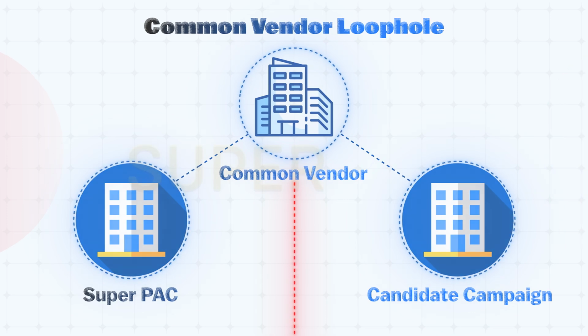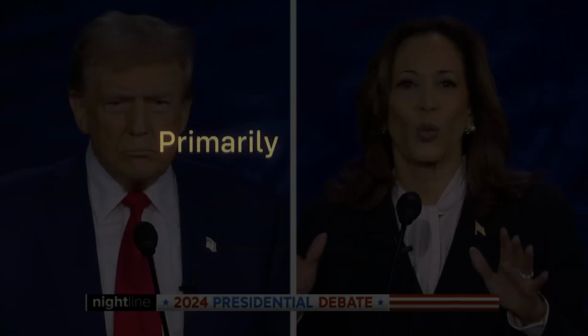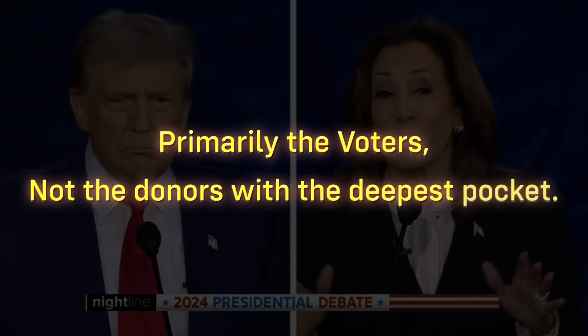It's crazy to think that super PACs have allowed billionaires to legally buy political influence in a democratic system, all under the guise of free speech. And if the US wants to be called the bastion of democracy, it's imperative that politicians represent primarily the voters, not the donors with the deepest pockets.